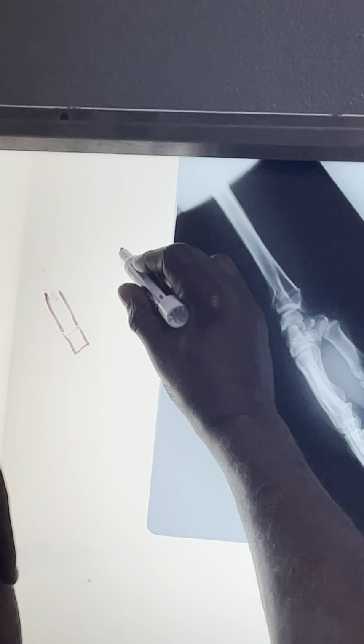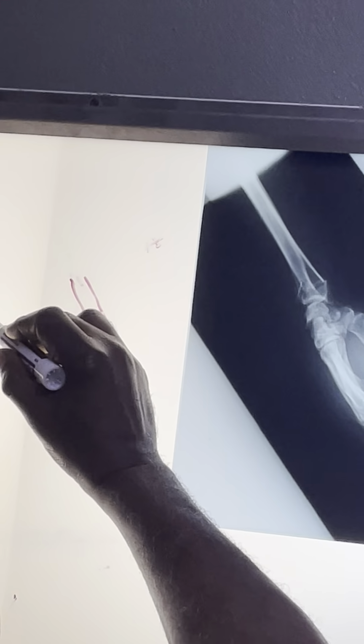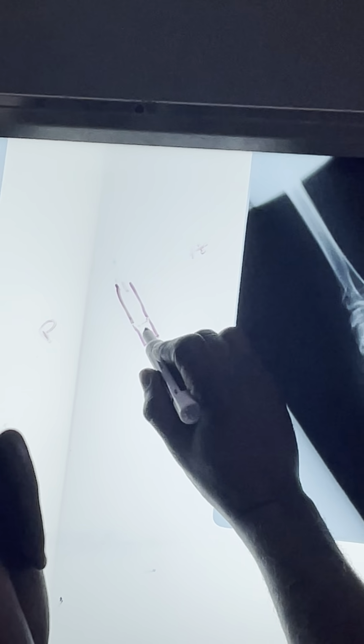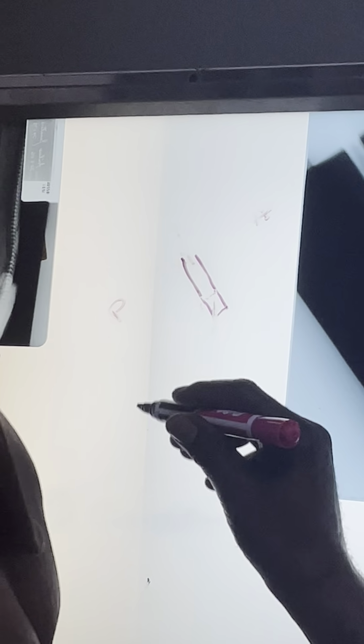Remember again, here's anterior, I'm doing it exactly as I see here, and here's posterior, right? So what happens in a fracture? When you fall and you break, the fragment is going to be pushed backwards.